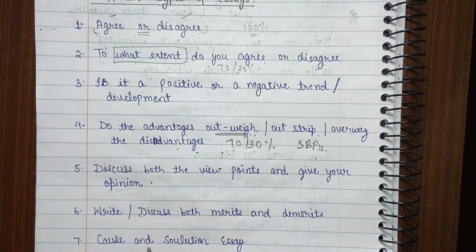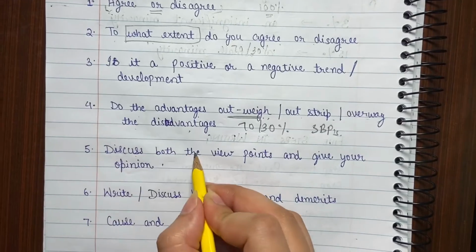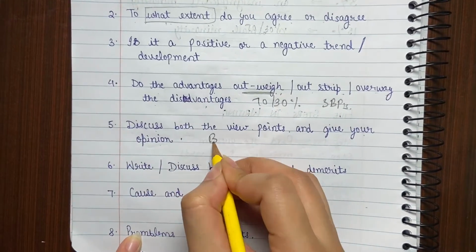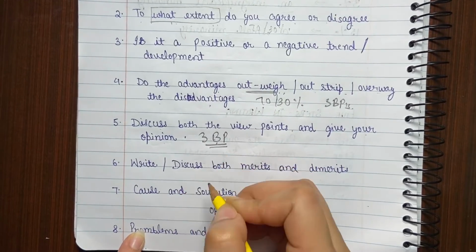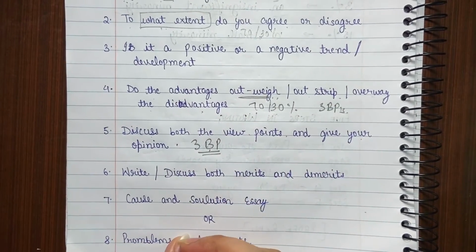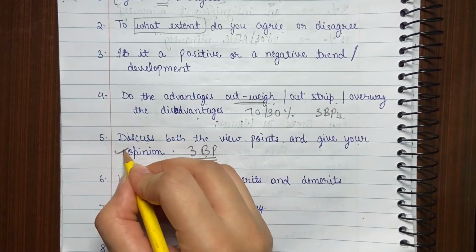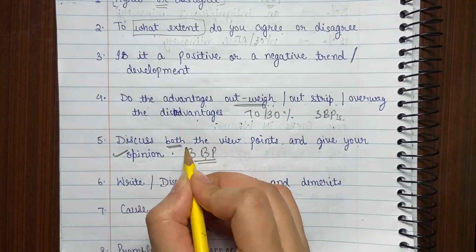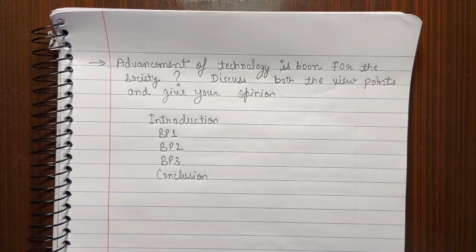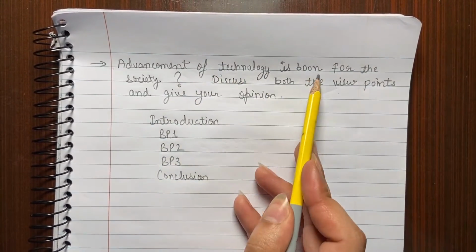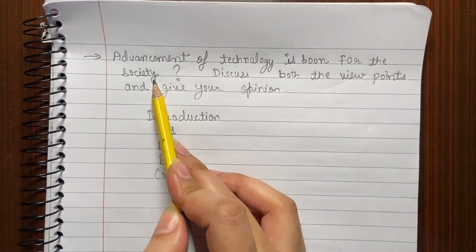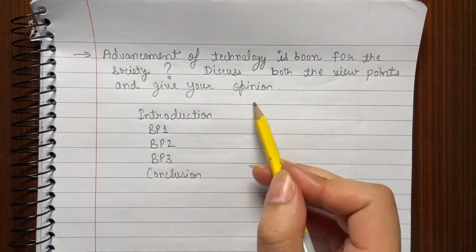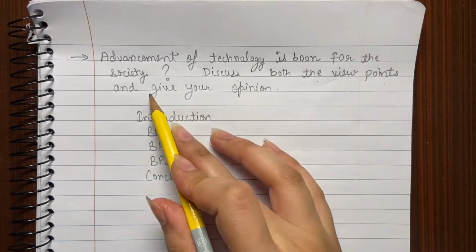Next, it is given: discuss both the viewpoints and give your opinion. In this, you will make 3 BPs. One BP will be of your opinion and the 2 BPs will be of both the opinions. For example, advancement of technology is a boon for the society. This is the same statement. And the question asked is, discuss both the viewpoints and give your opinion.